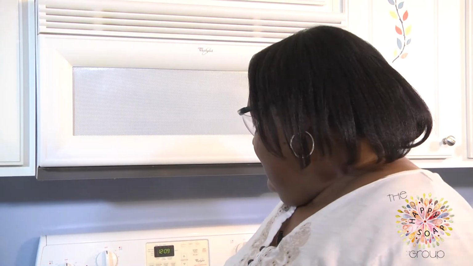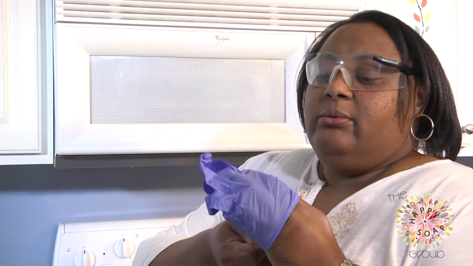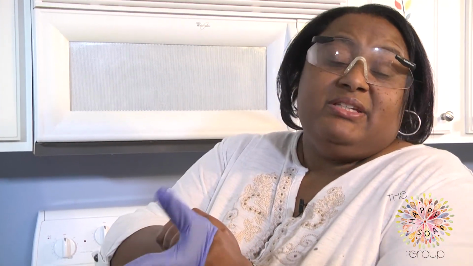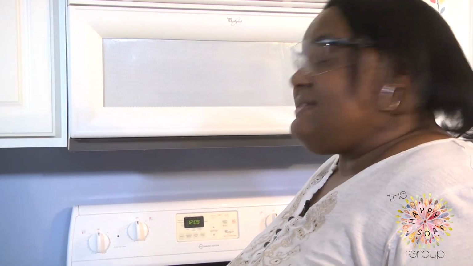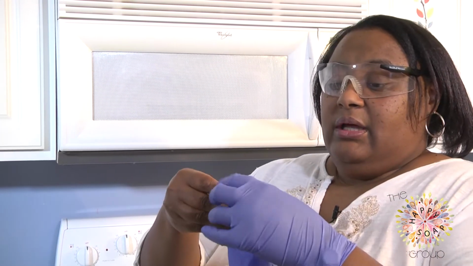So as we talked about before, we're going to get ready and we're going to put on our glasses. And we've got our gloves. Now, normally you would want to prep by melting your oils that you're going to use for your project beforehand, and also measuring out your lye solution and letting it cool.